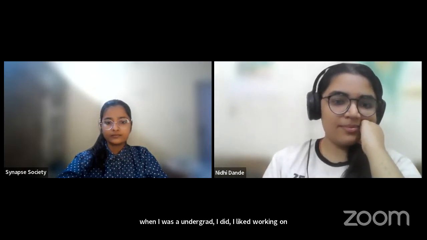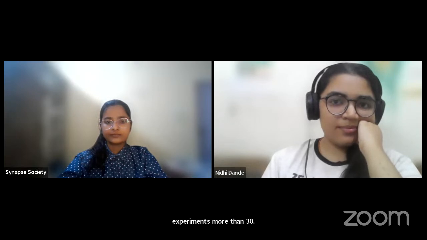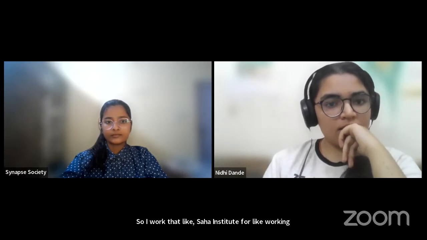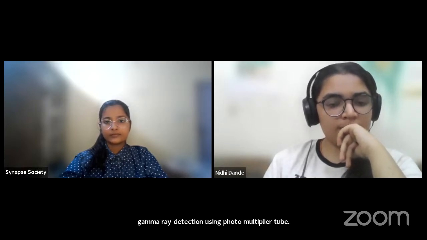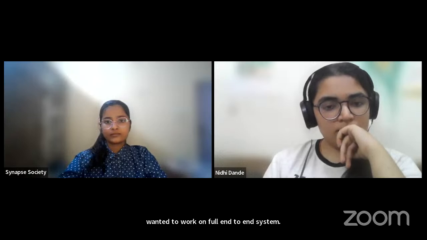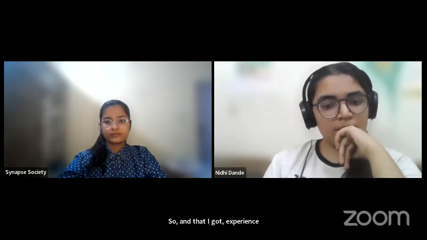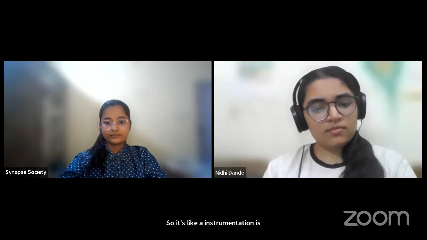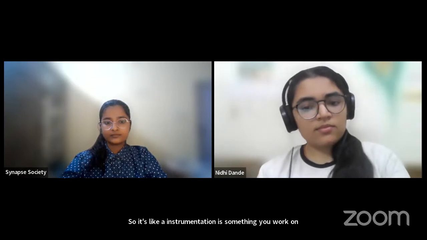So I worked at the Saha Institute on gamma ray detection using a photomultiplier tube. I found that a bit limiting for me. I wanted to work on a full end-to-end system, and I got that experience at Pune, one of the astronomical institutes. Instrumentation is something you work on end to end. From the very basics you develop everything, and it has everything, I would say.